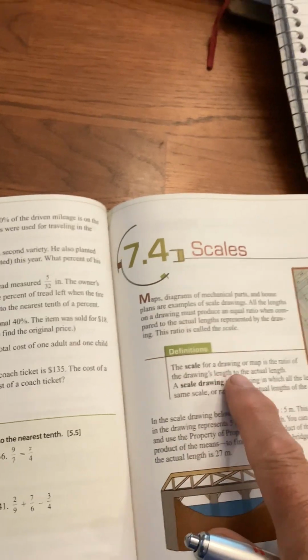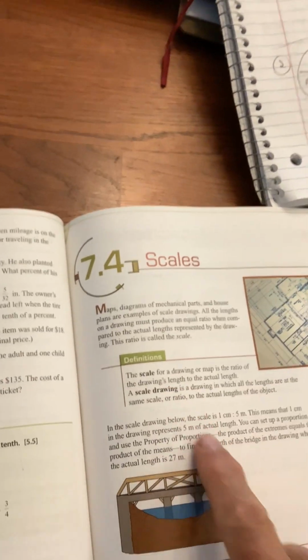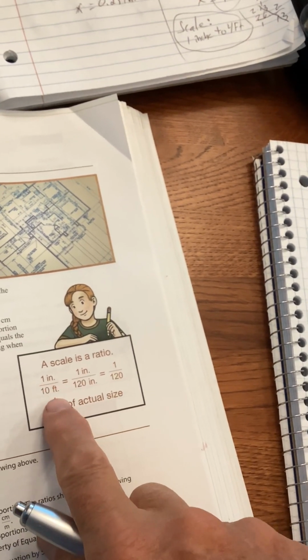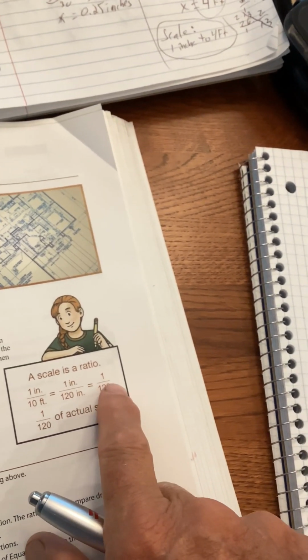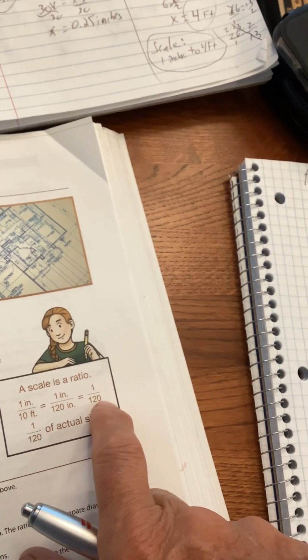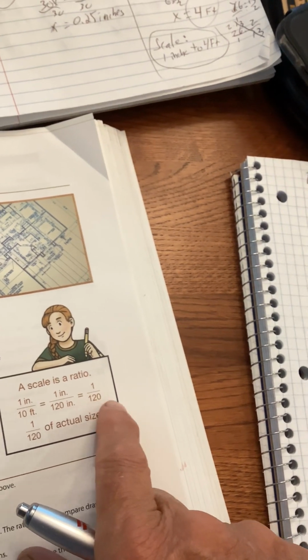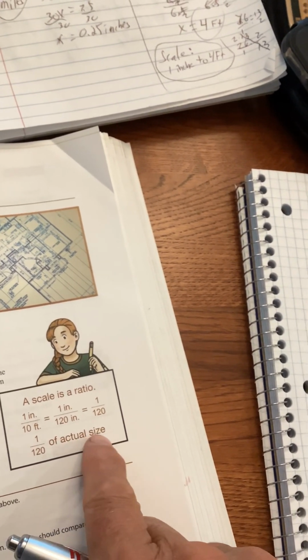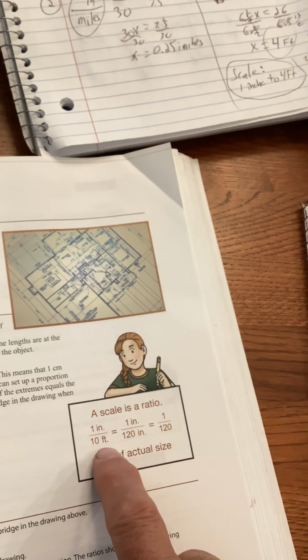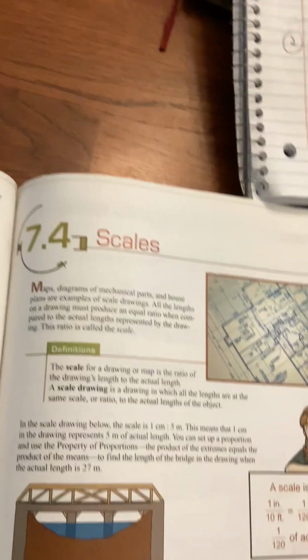So let's make sure vocab. Scale. A scale is a ratio, and a ratio is just a fraction. So if 1 inch was 10 feet, here's the model, and then here's the actual. It's 120 times bigger, so it's 1/120th of the actual size. So you just say model and real in my circle, or inches and feet.